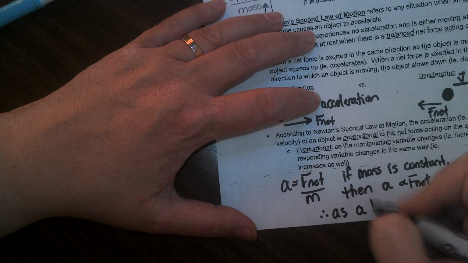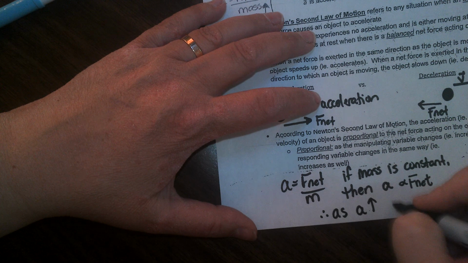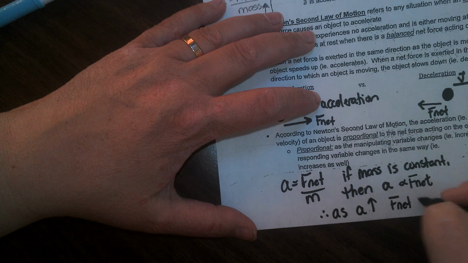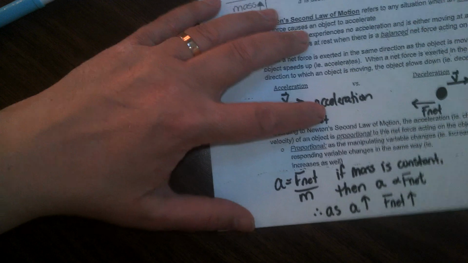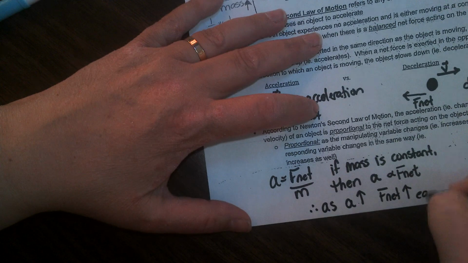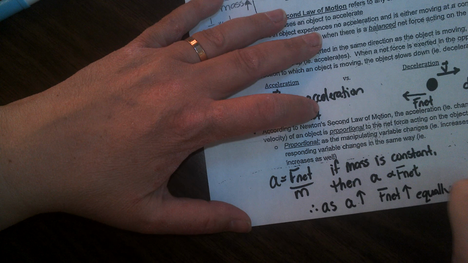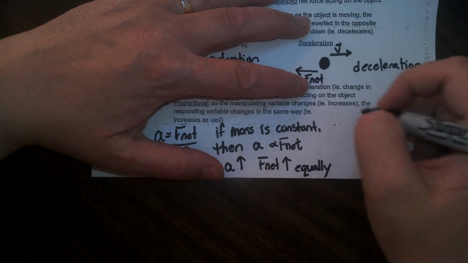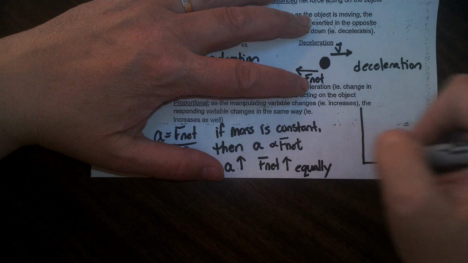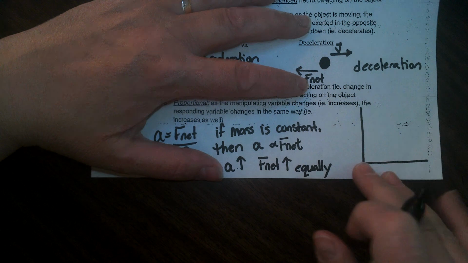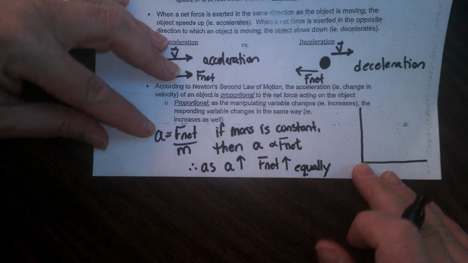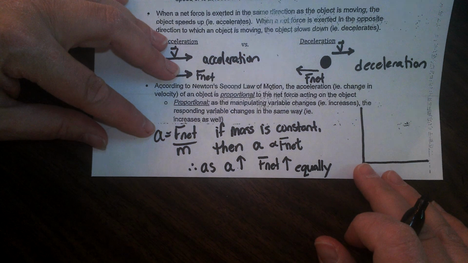As acceleration increases, force net increases equally. And we can show that by a graph. Where do we find acceleration in this equation? In an A position, in a X position, or a Y position?